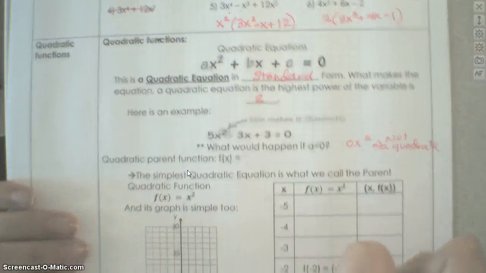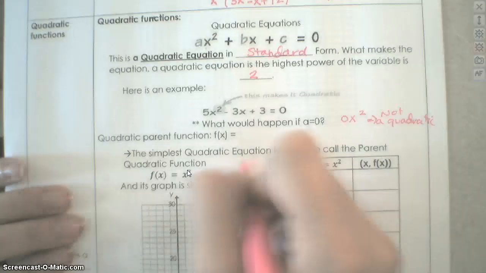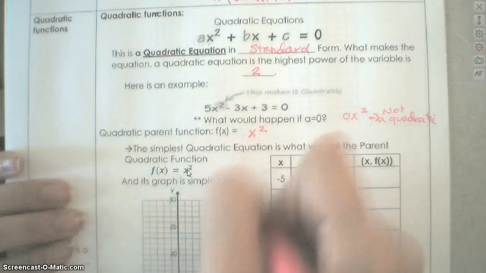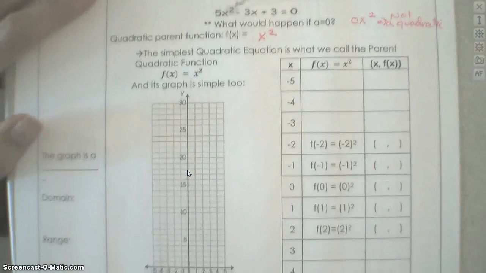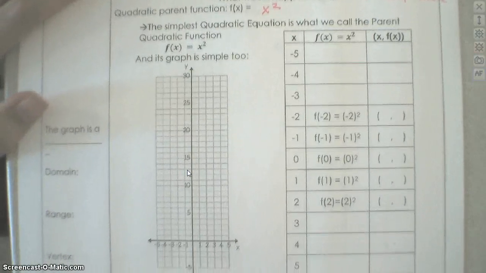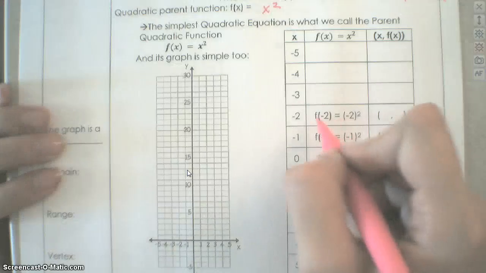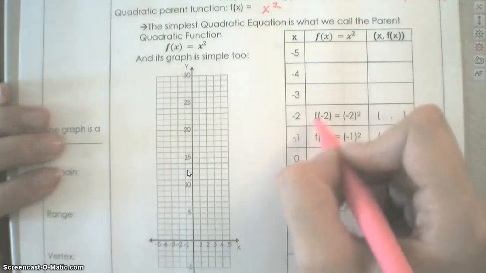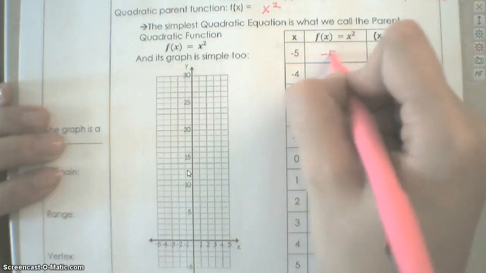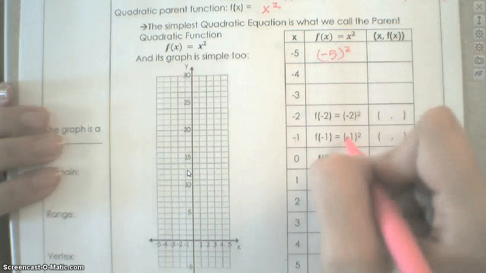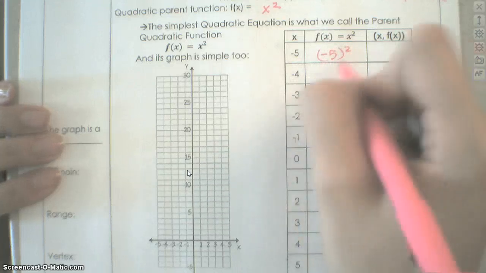Not a quadratic. So the parent function is x squared, as we can see down here, and then we have a table so that we can actually go ahead and just graph this parent function. So these are all just the values of x listed here, and we're going to actually plug them in. So negative 5 squared, I'm leaving off the f of for these first few.